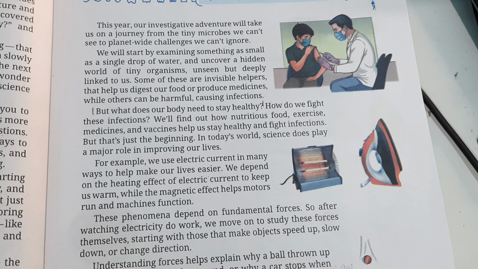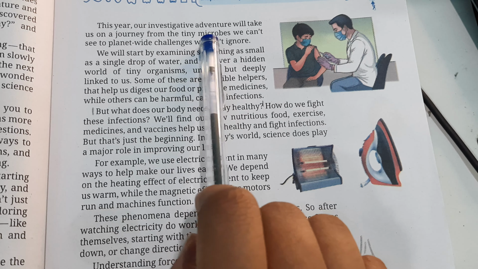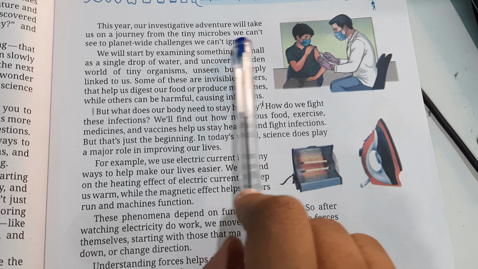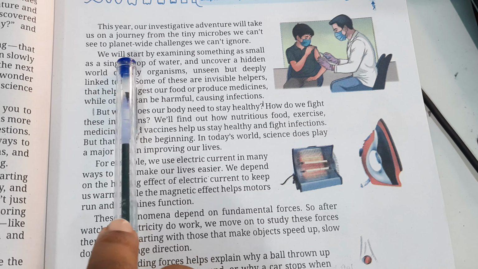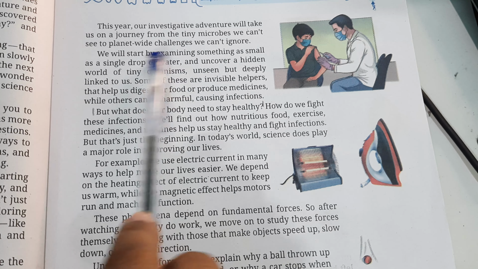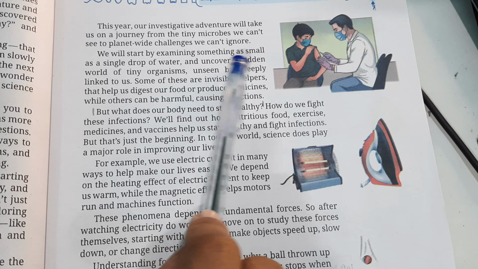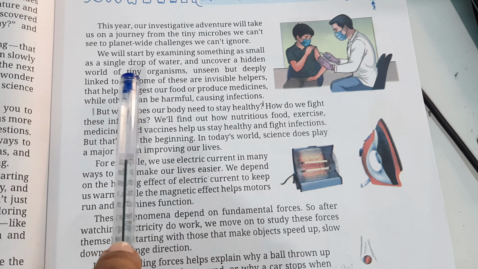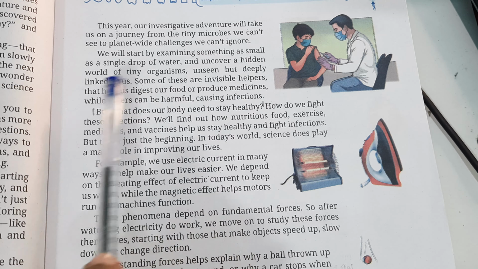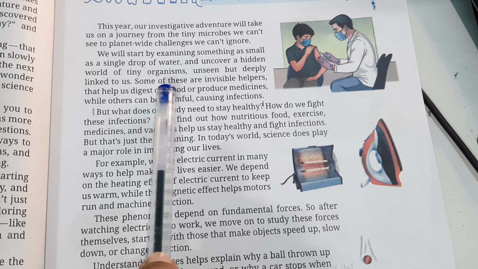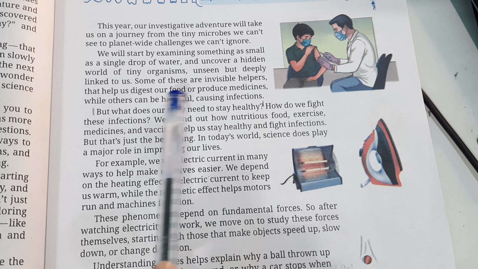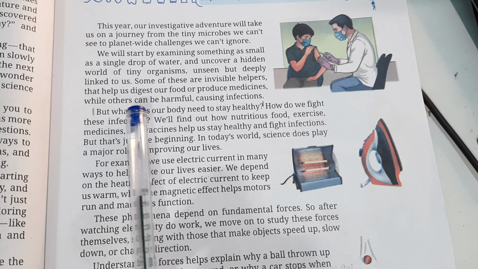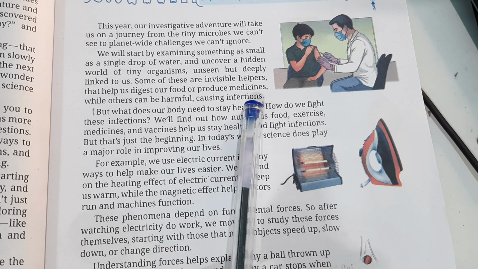there are a lot of things this year. Our investigation adventure will take us on a journey from tiny microbes we can't see to planet-wide challenges we can't ignore. We will start by examining something as small as a single drop of water and uncover a hidden world of tiny organisms, unseen but deeply linked to us. Some of these are invisible helpers that help us digest our food or produce medicines, while others can be harmful, causing infection.